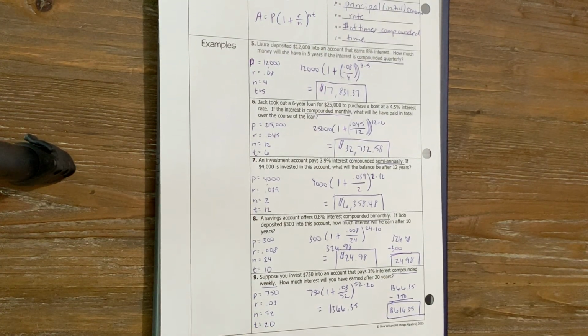Okay. All right. So that is exponential growth, exponential decay, and compound interest.